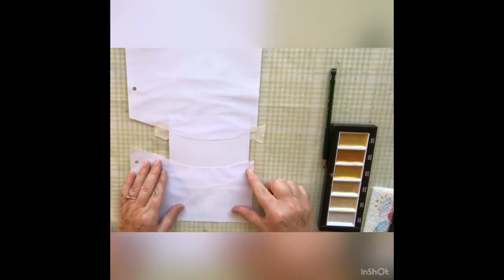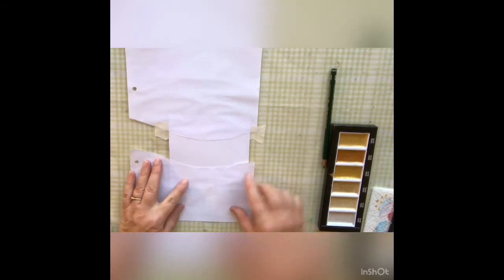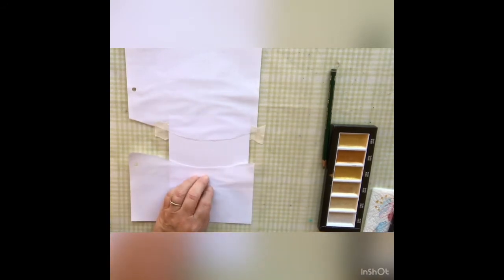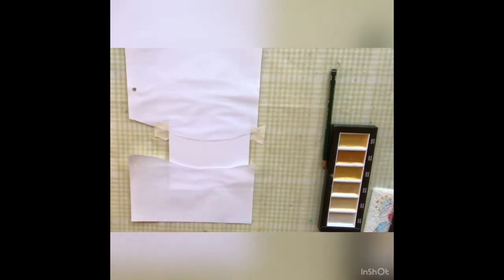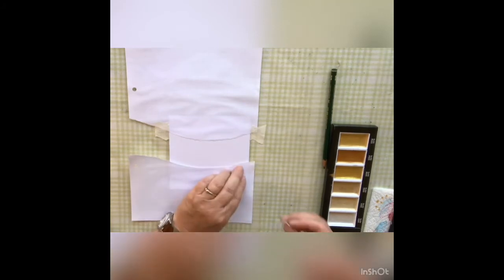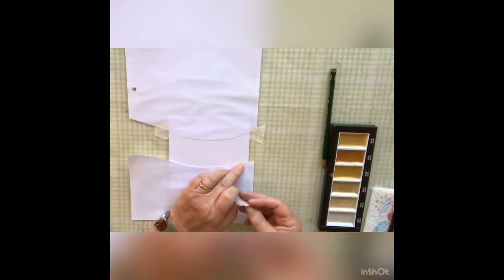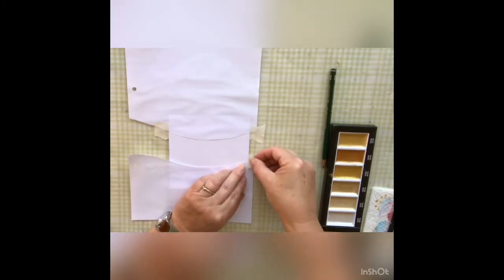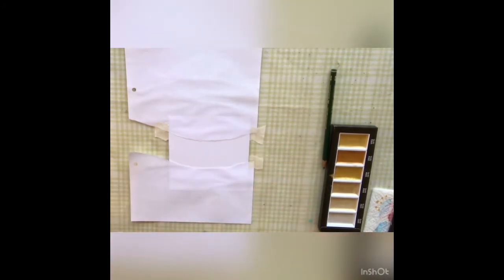I'm going to put it up even a bit further. So that 3 centimetre rule there didn't really apply at the bottom. So just move it to where you think it looks the best for the kind of gap that you want to create, and mask that one in place as well.